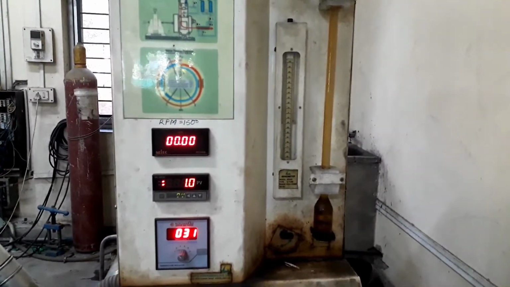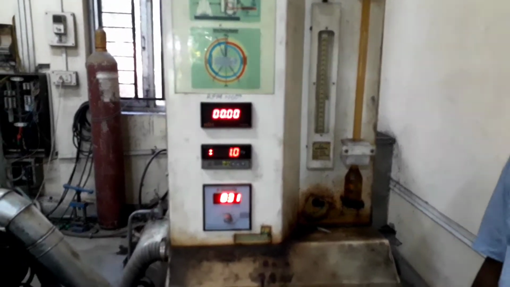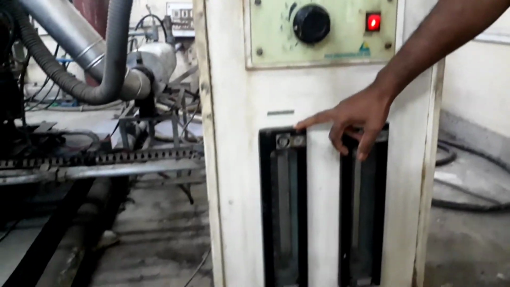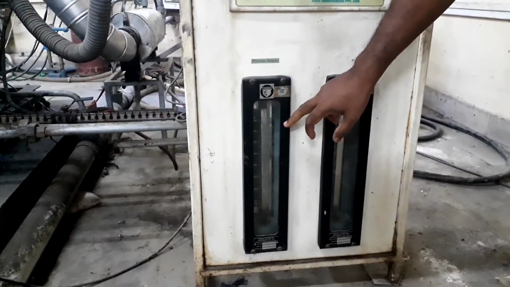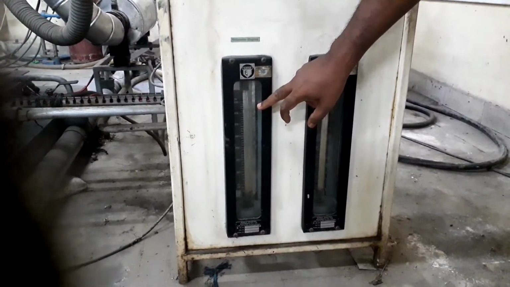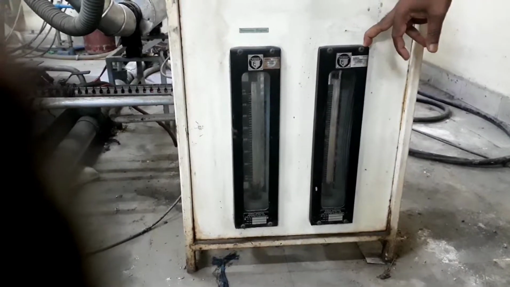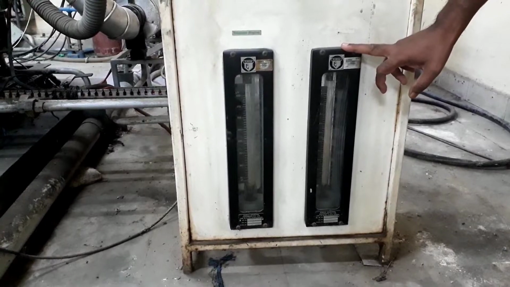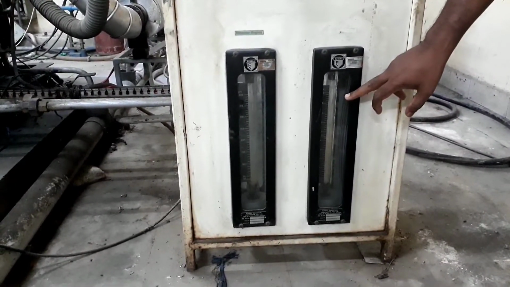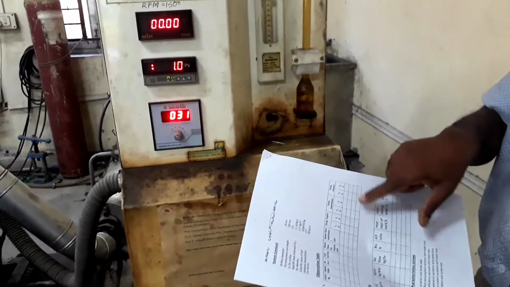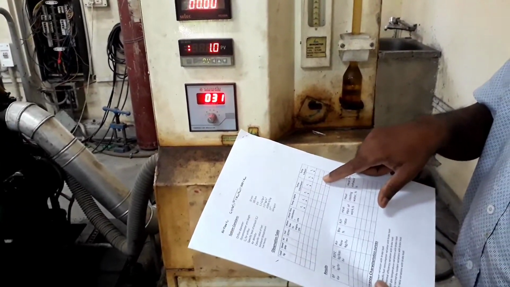Then water flow rate. Water is going to the engine to cool the engine. To know the water flow rate, this is the rotameter for the engine. This value will be constant at 300 liter per hour in this experiment. And water is going to the calorimeter also. So for the calorimeter water flow rate, this is the rotameter. This will be 80 liter per hour for this experiment. Then we have to know T1 to T6, T1, T2, T3, T4, T5, T6.